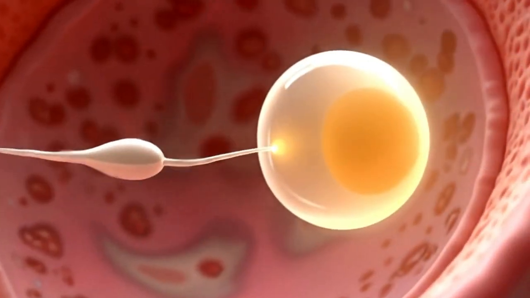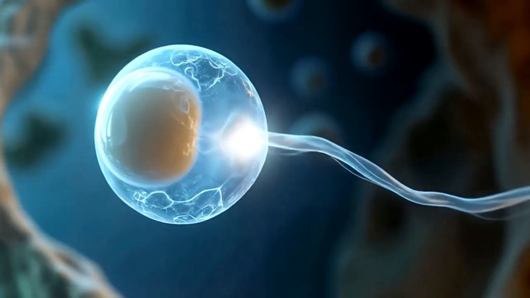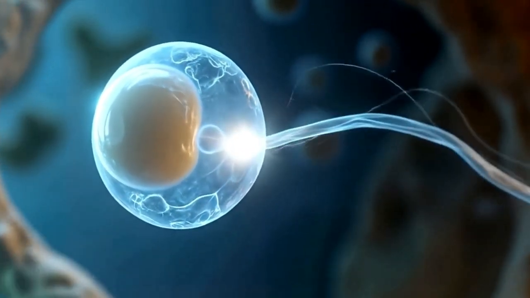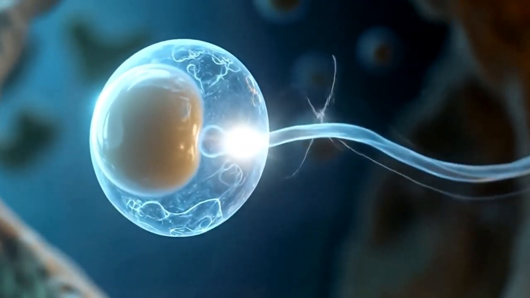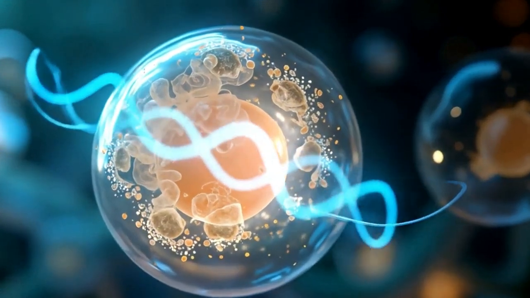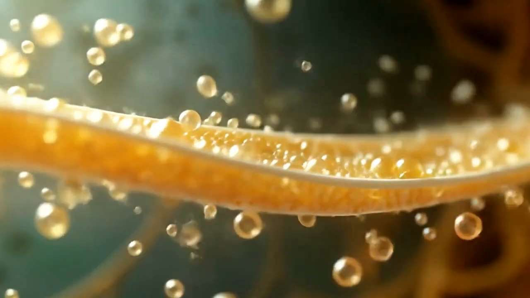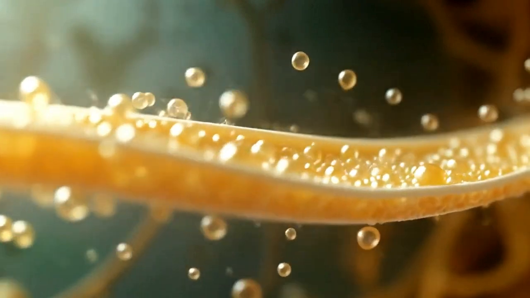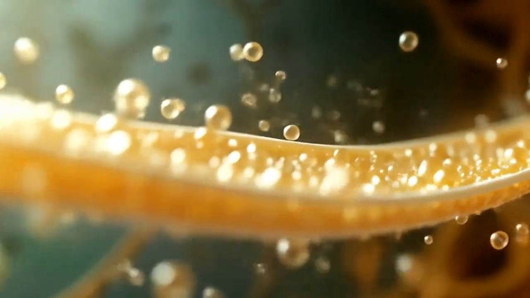Fusion triggers calcium oscillations in the oocyte, causing cortical granule exocytosis. This modifies the zona pellucida to prevent polyspermy, preserving genomic integrity. Emphasize signal transduction cascades initiated by sperm-oocyte fusion, such as PLC-zeta.